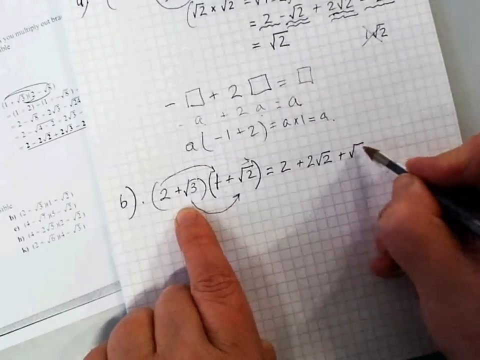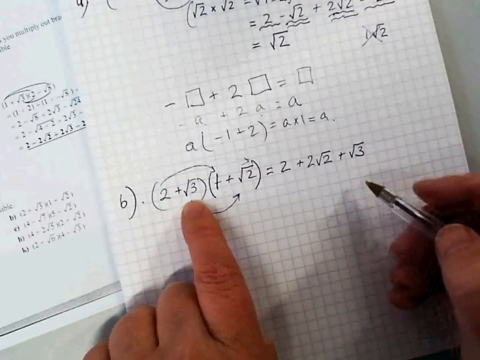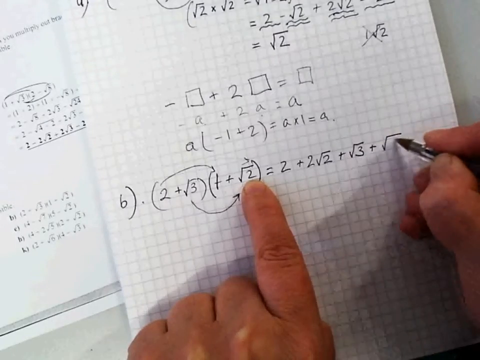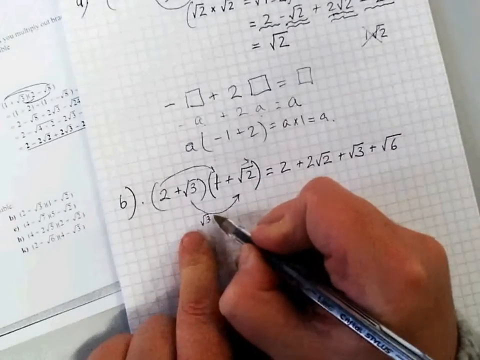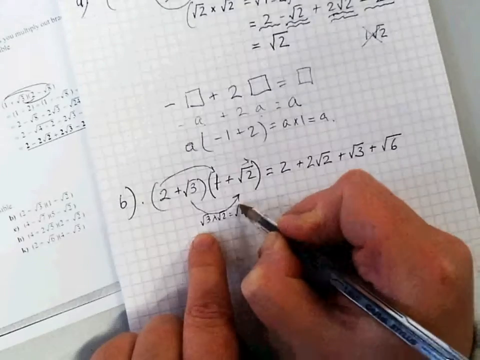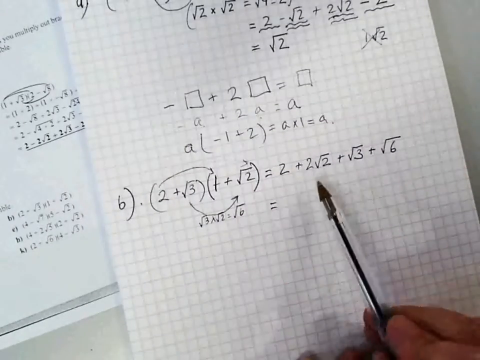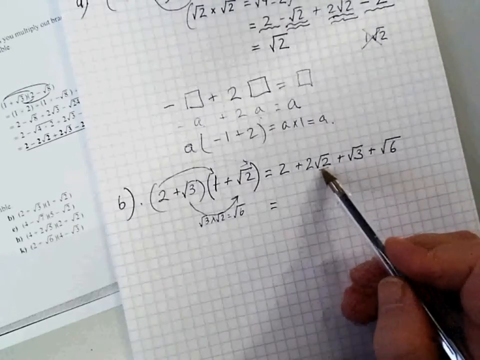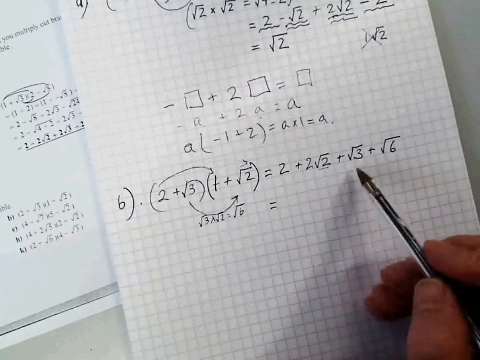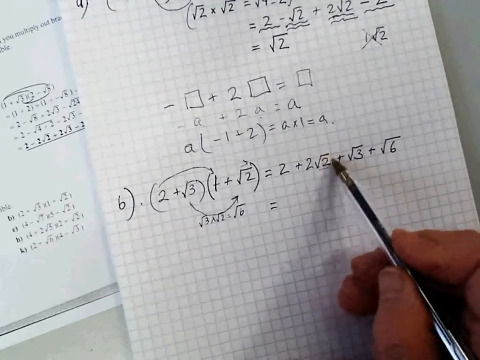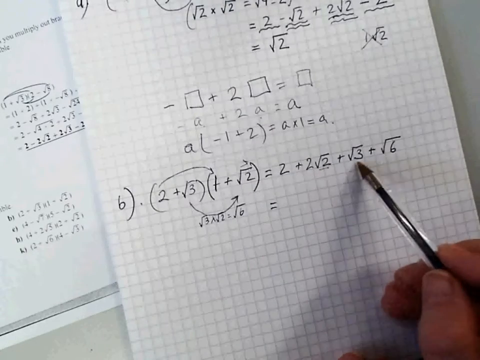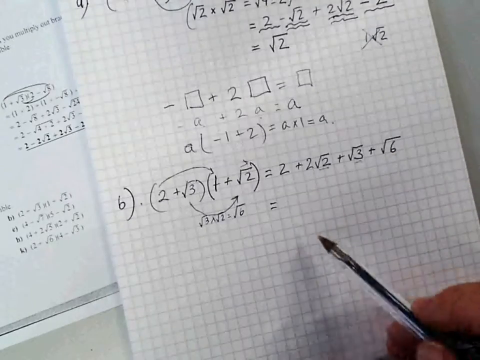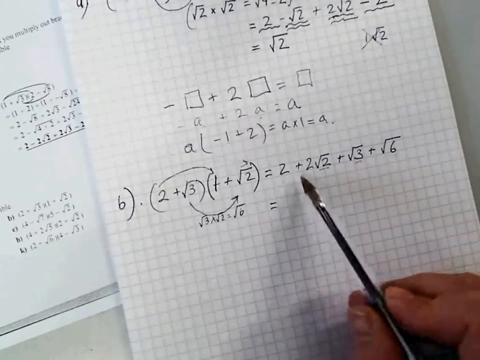Square root of 3 times 1 is square root of 3, writing just root of 3. Root of 3 times root of 2 is root of 6. You might want to write it underneath if it helps you. Now we need to see whether any of these roots can be simplified. Check every root. This is the simplest root possible. There is nothing you can take out of the root to simplify the surd. Square root of 3, no, and square root of 6, nothing. So there is nothing really to simplify here.